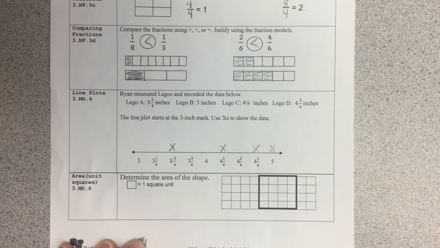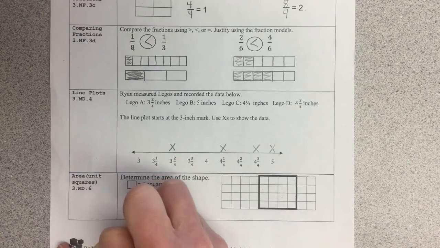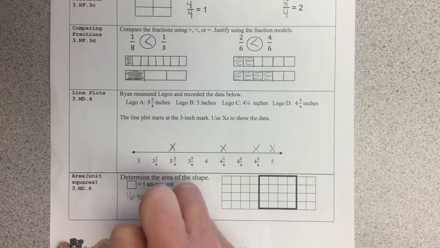Area, unit squares. Determine the area of the shape. The area is the amount of space that covers the two-dimensional figure here. So I can count each of the squares to figure out the area of our larger square here. I see that there are 16 squares. So the area is 16 square units.